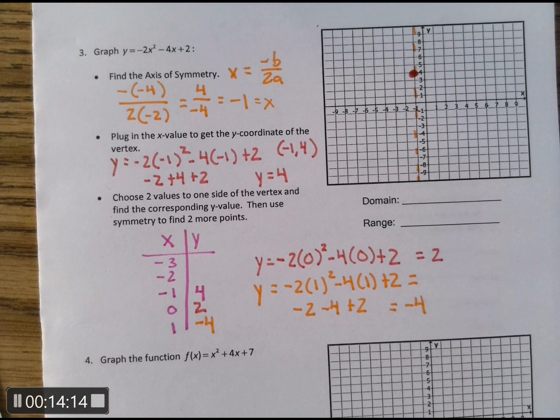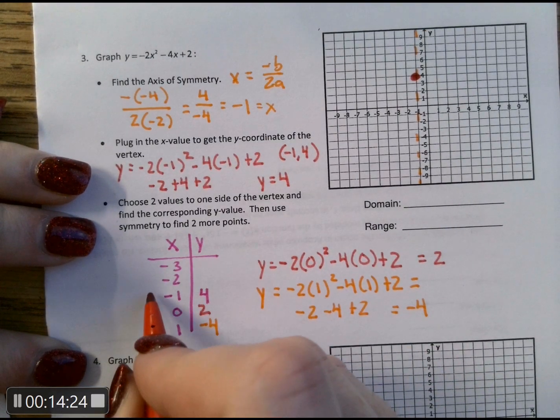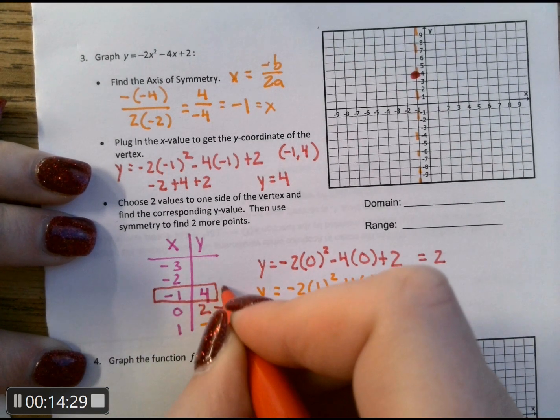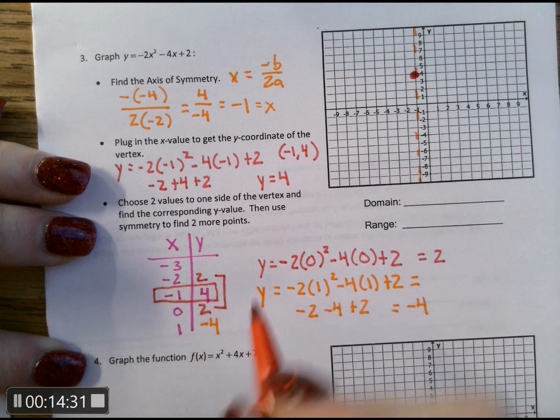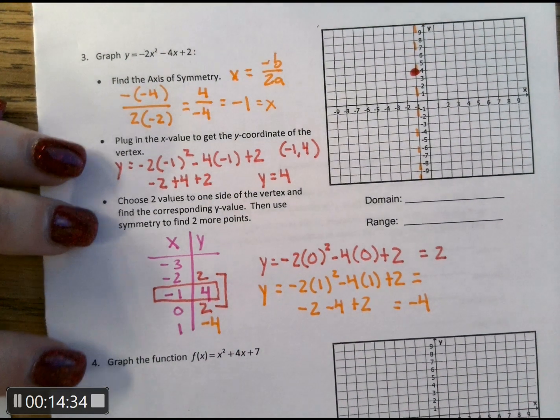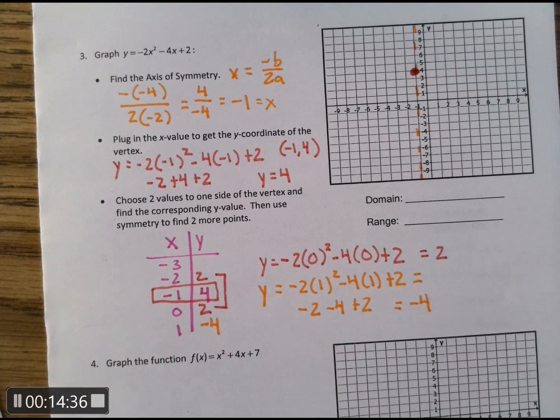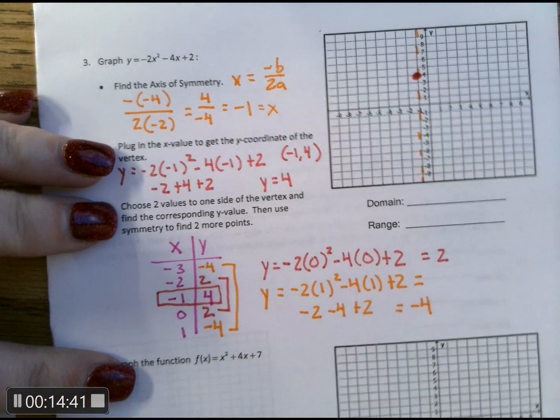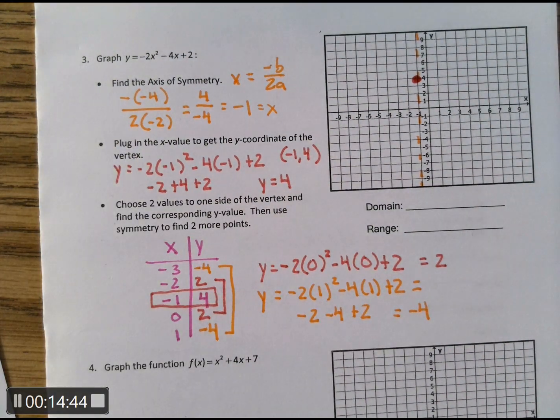Do you guys remember yesterday when I showed you guys the table of values and asked you what was special about our table of values? Well, what I wanted you to see was that after our vertex, which is right here, our numbers start to repeat. So that means that at negative 2, it's going to be positive 2. And at negative 3, it should also be negative 4. That's what I wanted you guys to see. That is how our symmetry works.